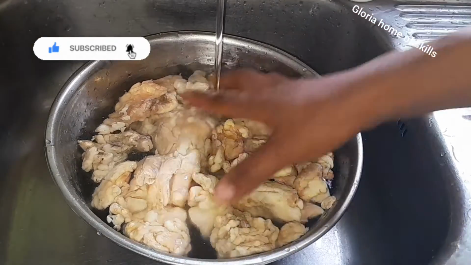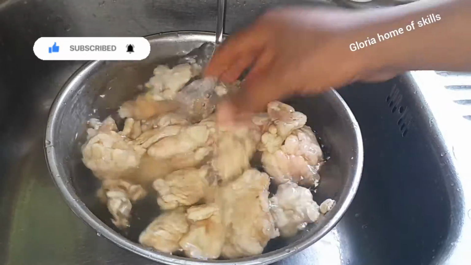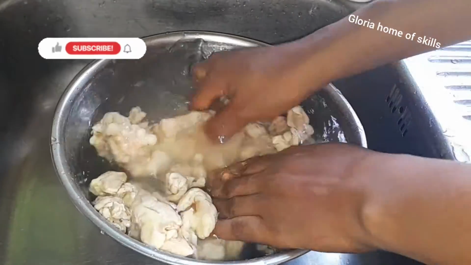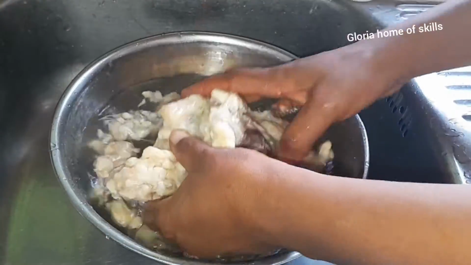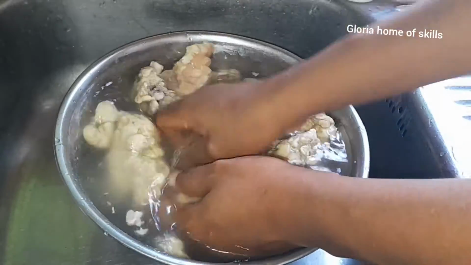So I left it for a while for it to defrost. You can see how neat it is now. So I'm going to proceed to cut it and move to the next stage.